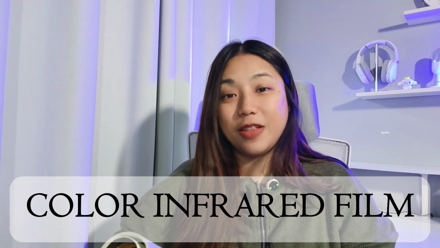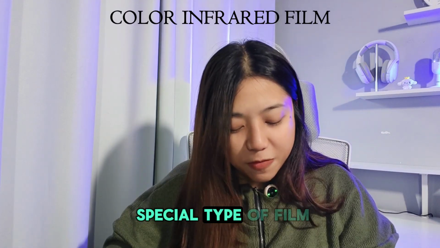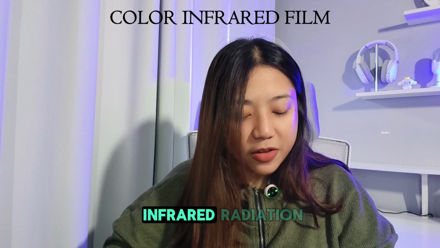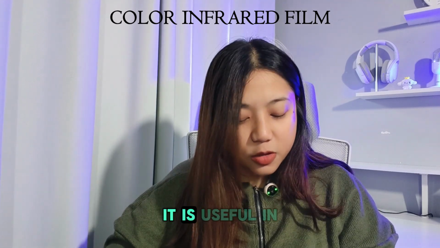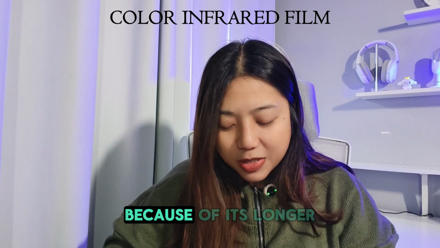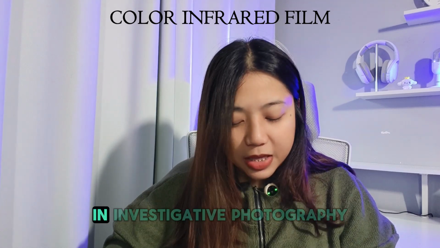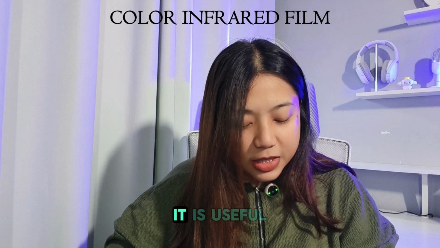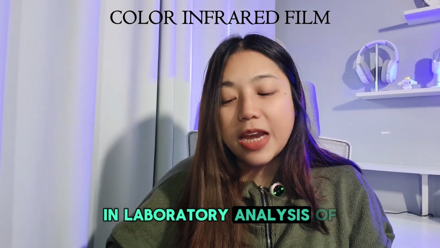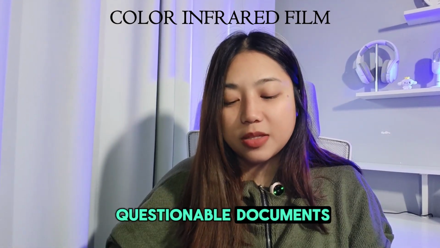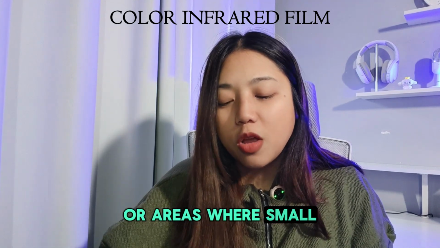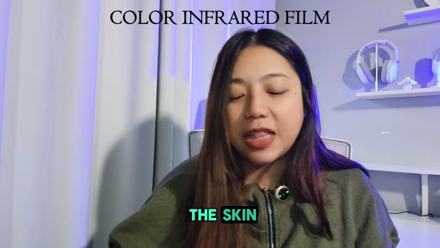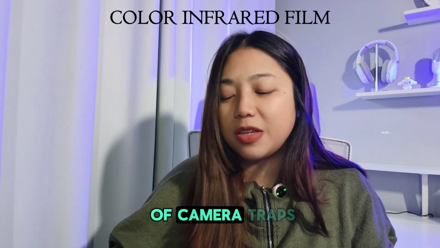Color infrared film. This refers to a special type of film that is sensitive to infrared radiation. It is also sensitive to violet and blue-green. It is useful in penetrating haze because of its longer wavelength. In investigative photography, it is useful in laboratory analysis of questionable documents, in the discovery of old or faded tattoos or areas where small objects are hidden under the skin, and in the construction of camera traps.